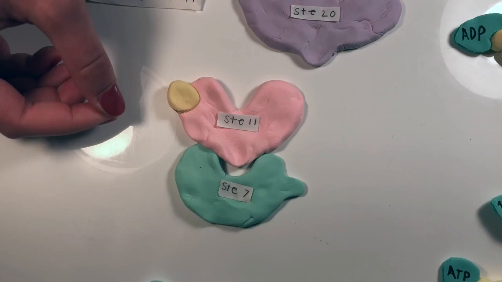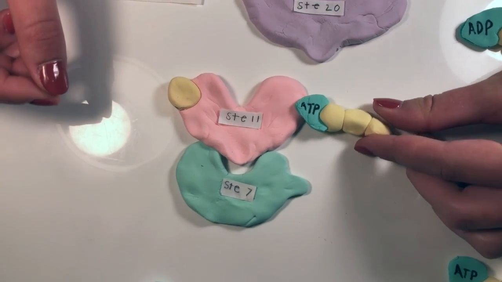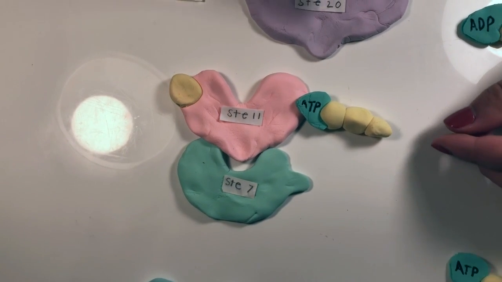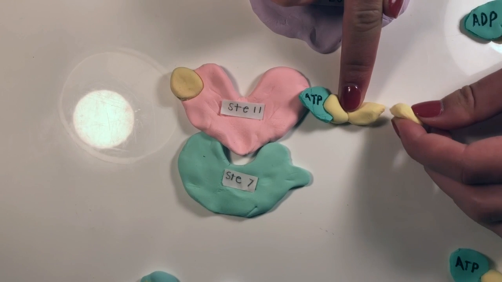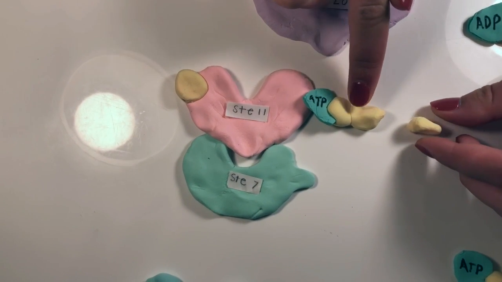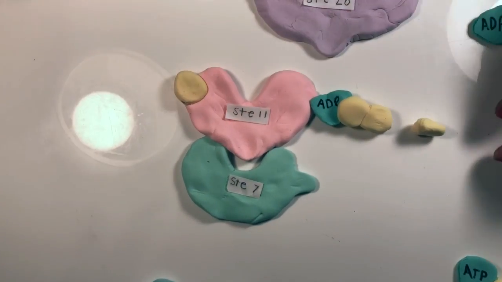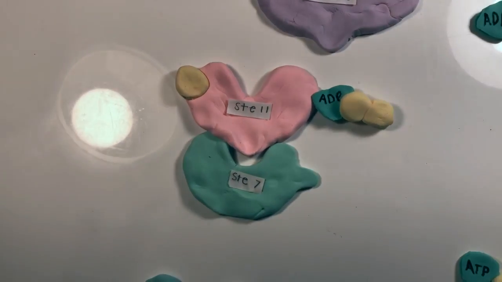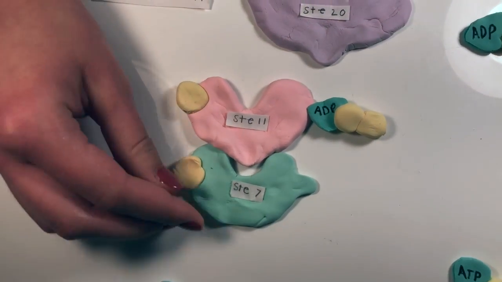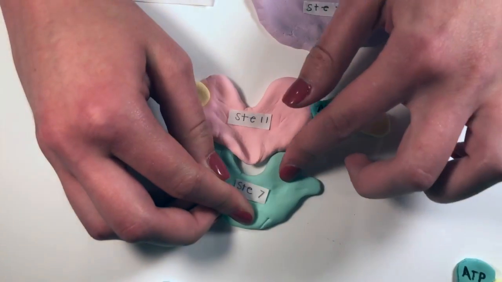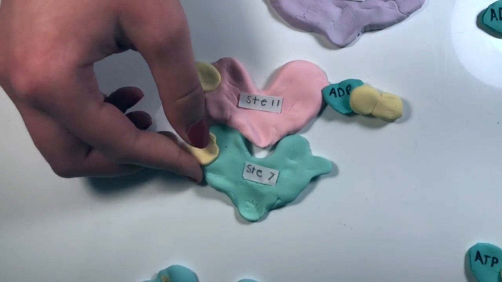The newly activated STE11 binds to the third inactive kinase, STE7. Another ATP molecule from the cytoplasm binds to STE11, which cleaves a phosphate group from the ATP, making it ADP. STE11 binds the inorganic phosphate to the STE7, triggering a shape change in STE7, making it an active kinase.